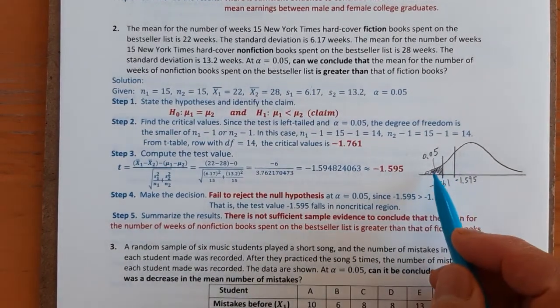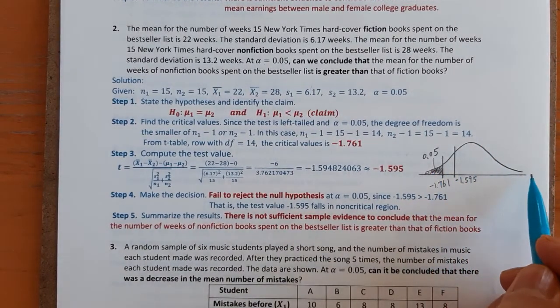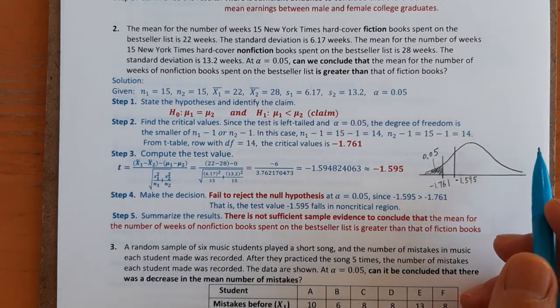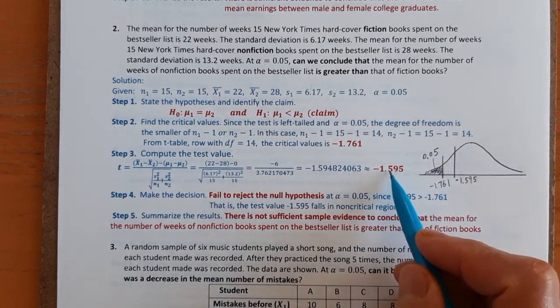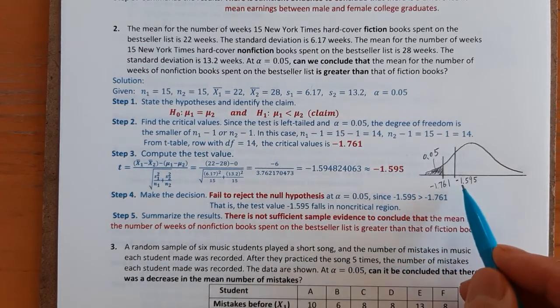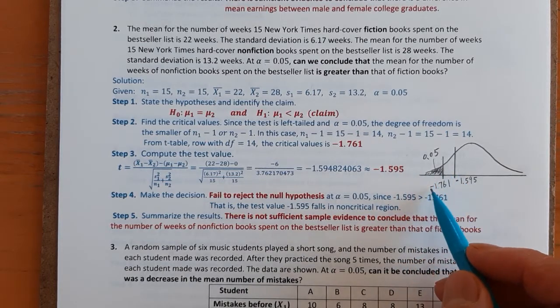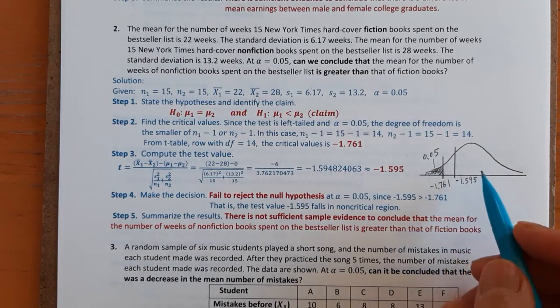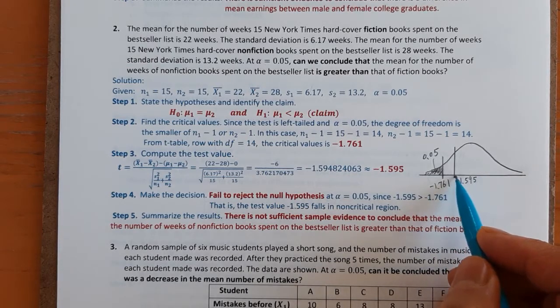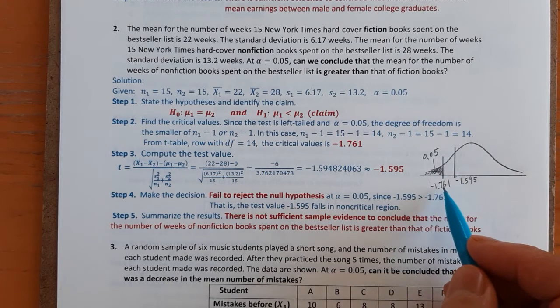And this is a T distribution, a normal-like distribution curve. Negative 1.595 is greater than negative 1.761, so we fall to the right of the critical value.